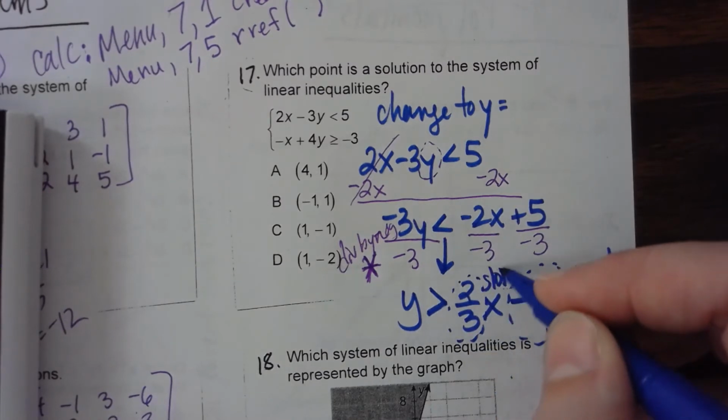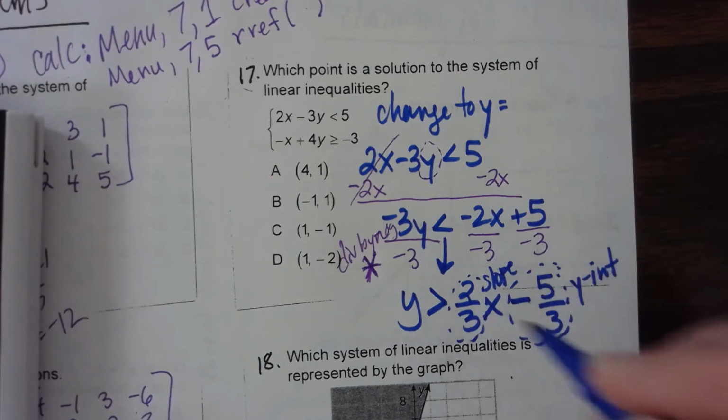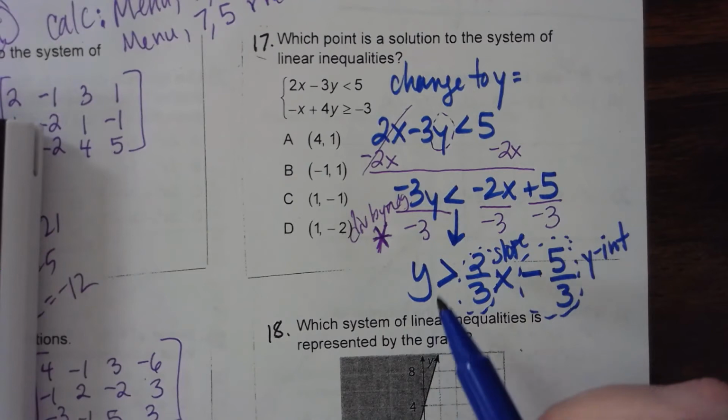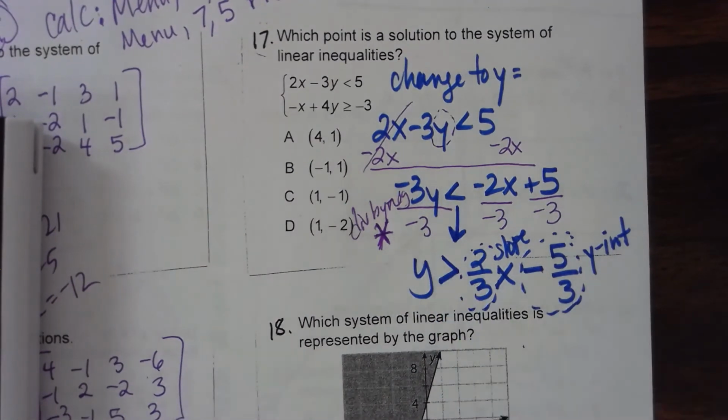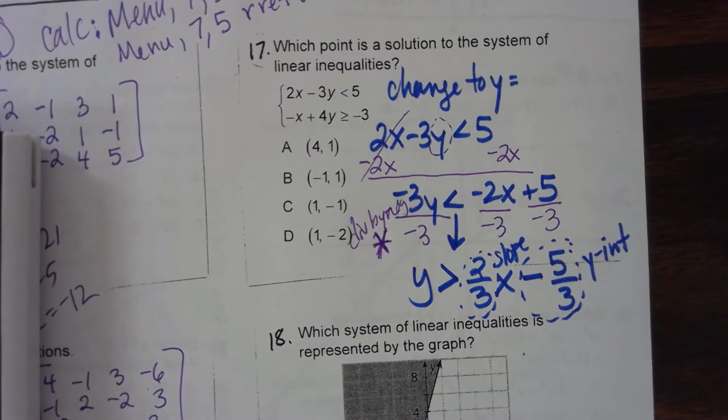So we're going to graph a slope of up 2 to the right 3, +2, +3, okay? And then once you have that, you can decide if this is a solid or a dotted line, which way it needs to be shaded, and all of that stuff, okay? So again, I just wanted to show you that process to refresh your memory on changing to y equals, okay?